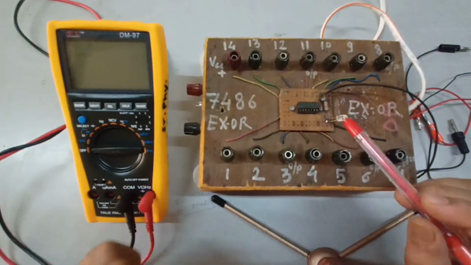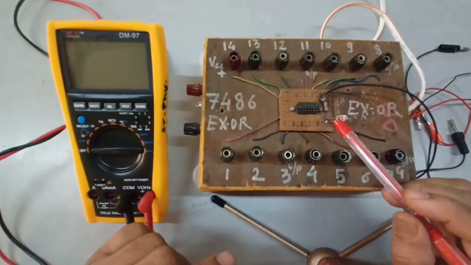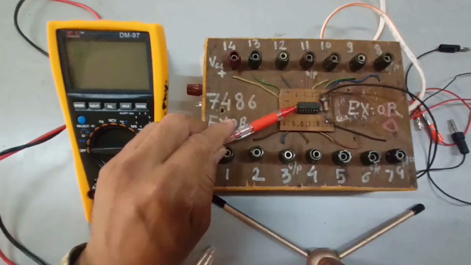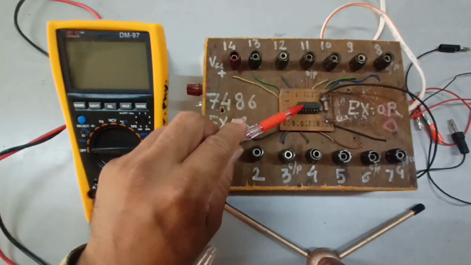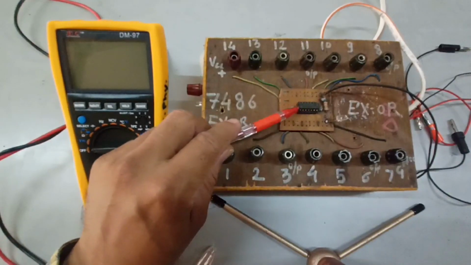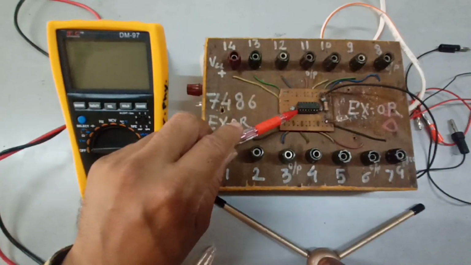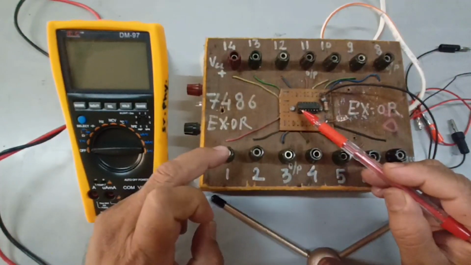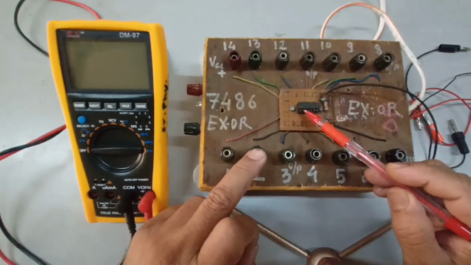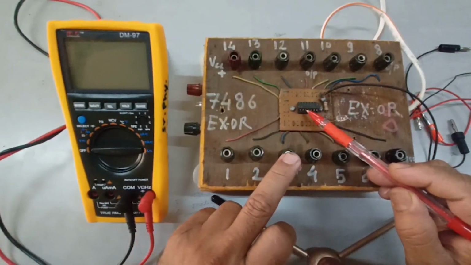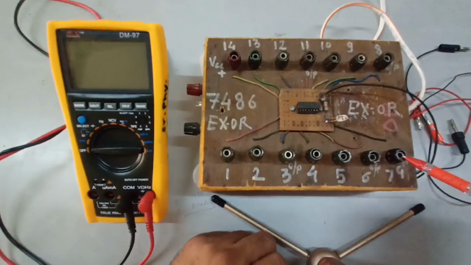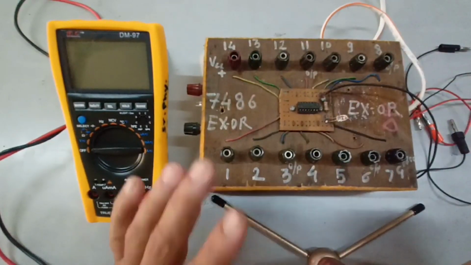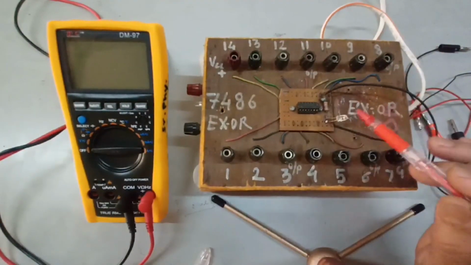Now, how to identify the pins of this IC? You just see here, there is a notch. From this notch, on the IC 7486, the first terminal below is the first terminal. This is the second terminal. The first terminal has to be connected here, the second terminal here, the third terminal here, then fourth, fifth, sixth, 7, 8, 9, 10, 11, 12, 13 and 14. This is the pin configuration of this IC.